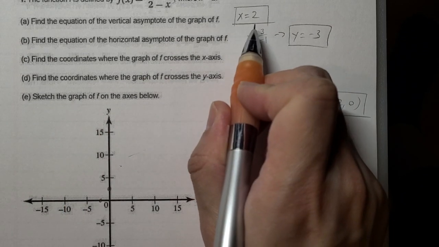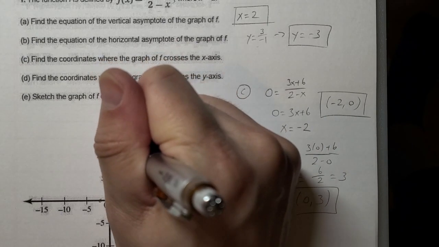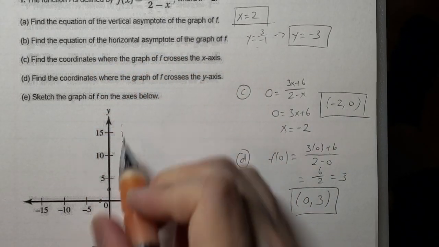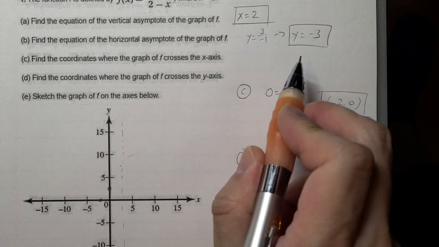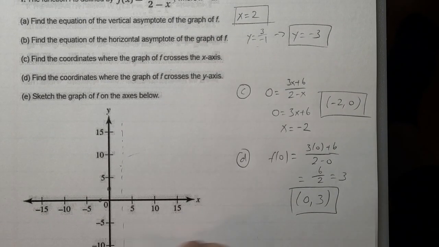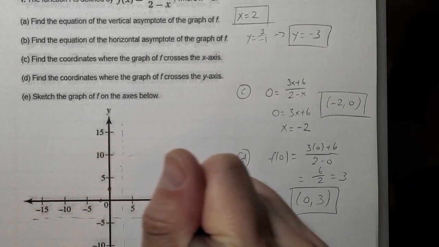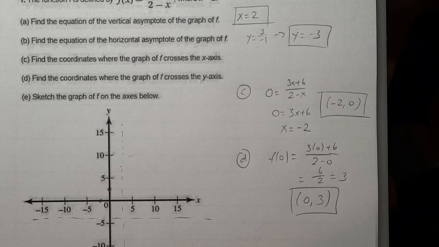We know there's a vertical asymptote at x equals 2, so something like this. Usually for an asymptote, I draw a dotted line. There's a horizontal asymptote at y equals -3, so something like this. Okay? And we already have an idea of how it should look.